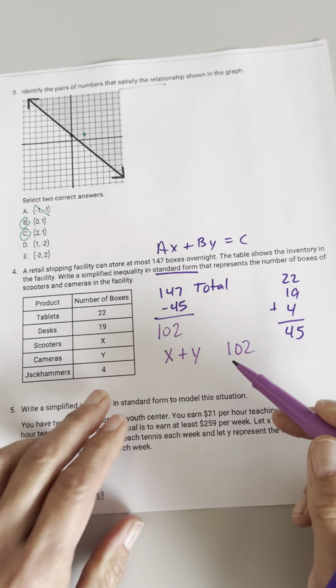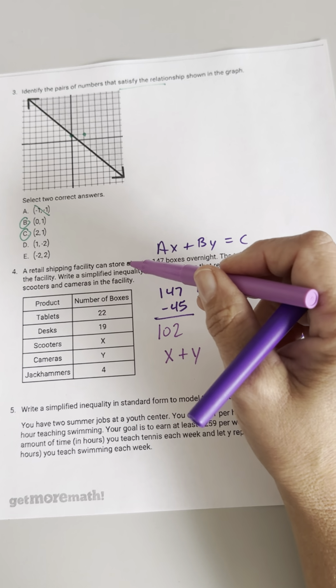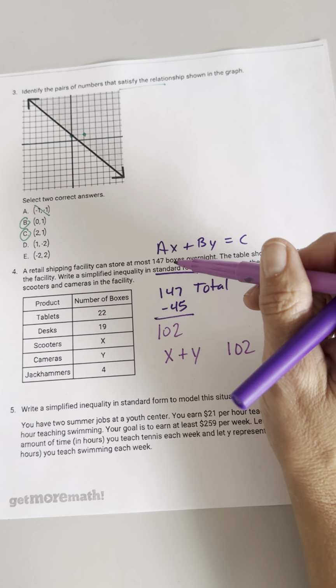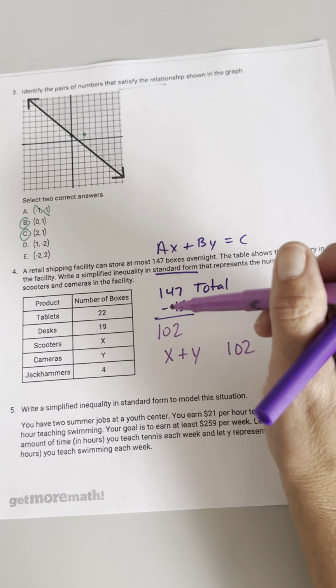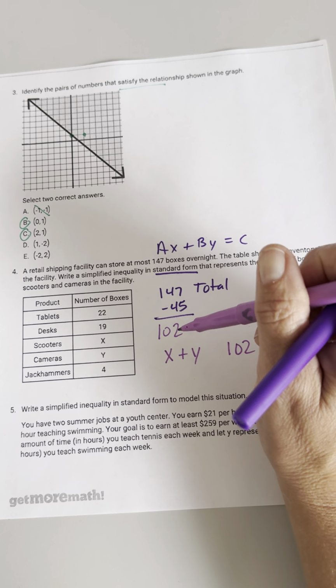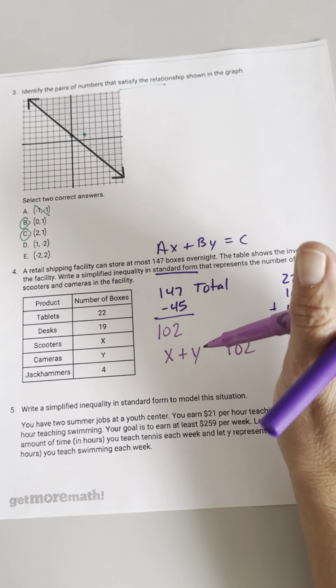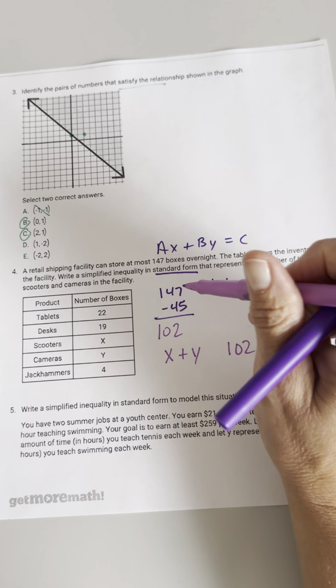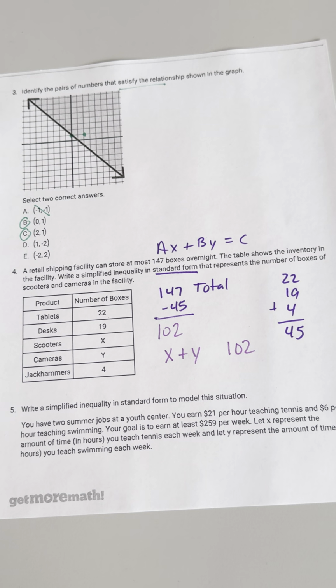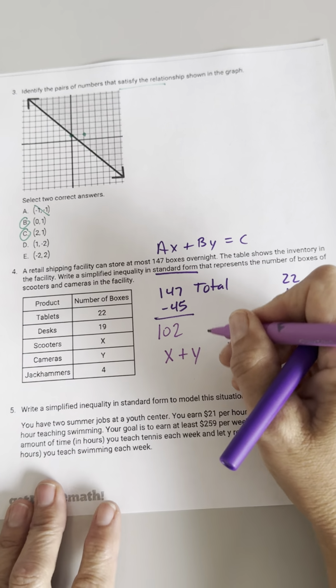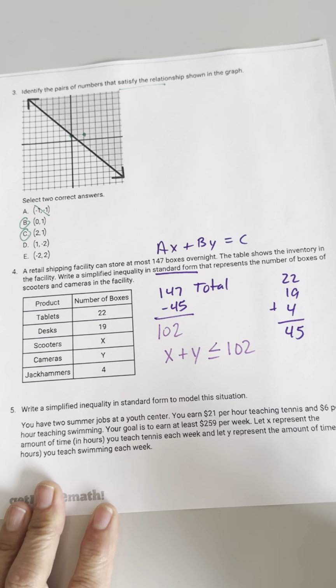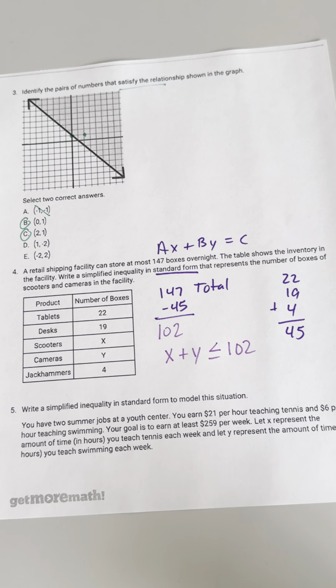Okay, so now we need to read. The facility can store at most 147. So it already has 45 stored, so that's why we subtracted them. And at most means that it can equal the 147. But it needs to be less than. So it's going to be less than or equal to how much we have left, the 102. And we're just writing the equation.